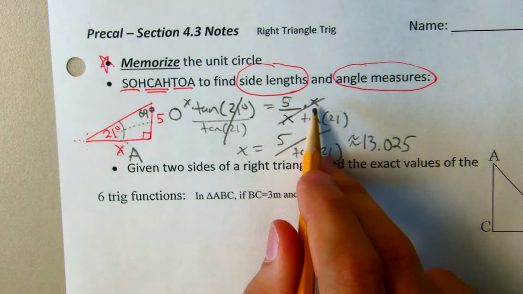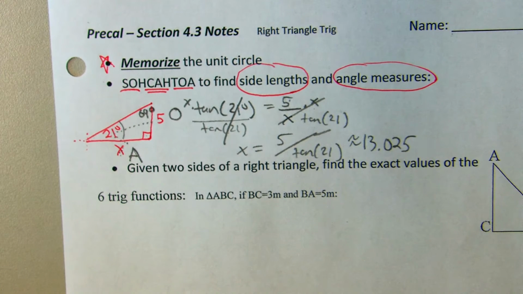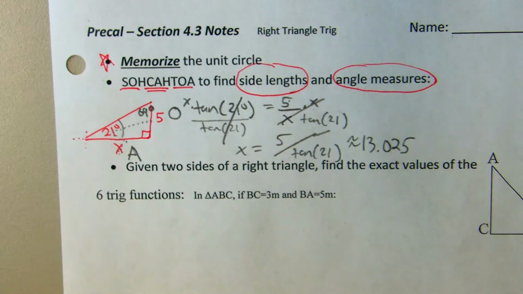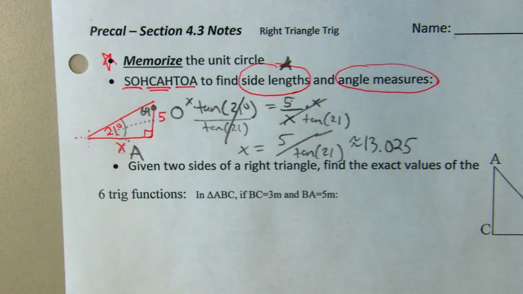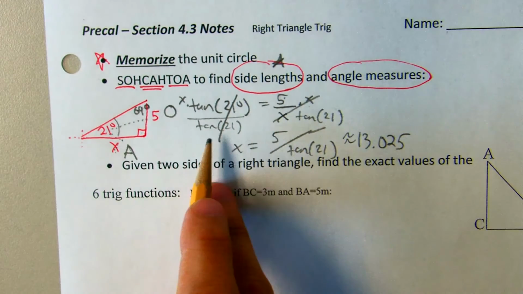Or in this case, I had to multiply both sides by x and divide both sides by 21 to solve for that. Okay, so there's an example finding the side length. You guys remember doing that?